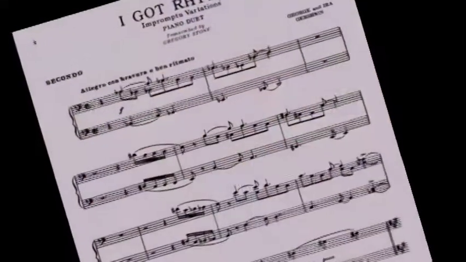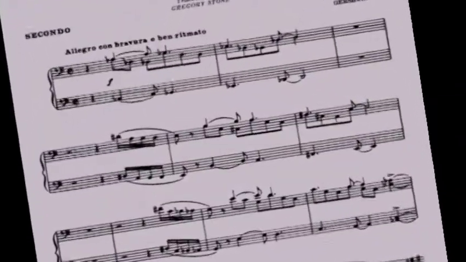Now let's take a look at another form very popular with jazz musicians, and this is entitled rhythm changes. And it's a 32-bar form, so much larger than our 12-bar blues form. And this 32-bar form is based off of George Gershwin's song, I Got Rhythm. It's a very popular song.